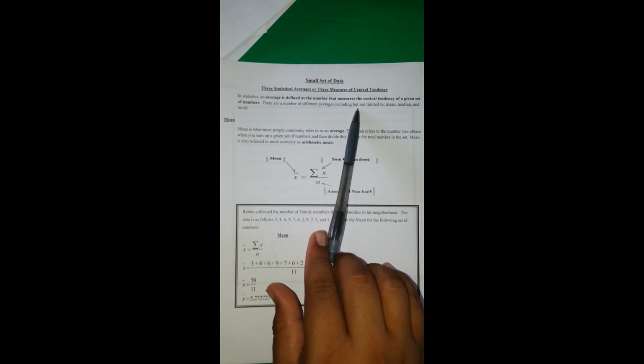It says in statistics, an average is defined as the number that measures the central tendency of a given set of numbers. There are a number of different averages, including but not limited to mean, median, and mode. Right? So those are the 3 measures of central tendency, or the statistical averages: the mean, the median, and the mode.